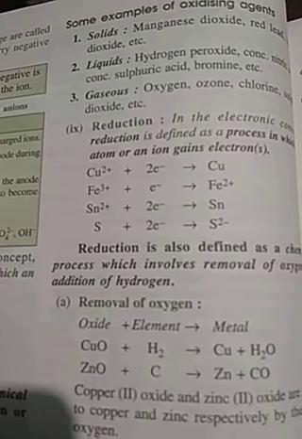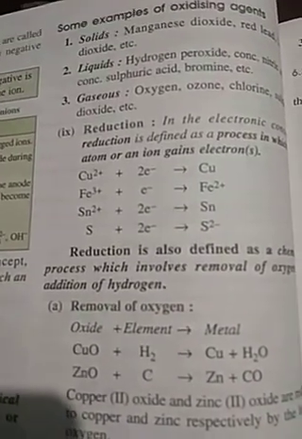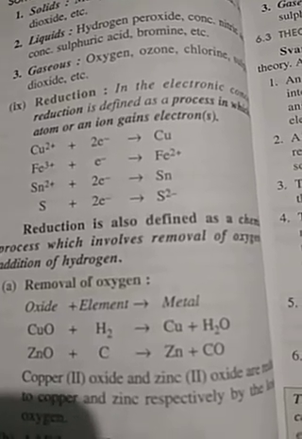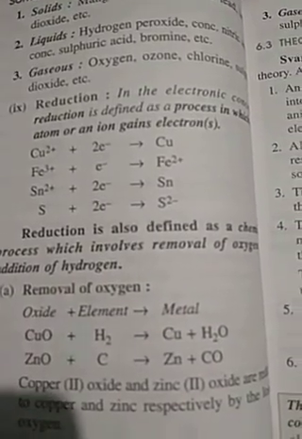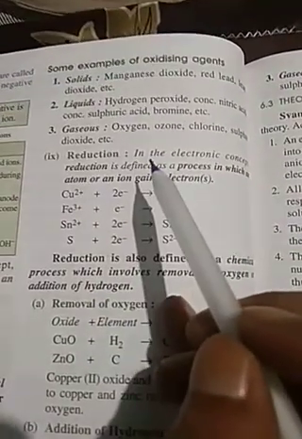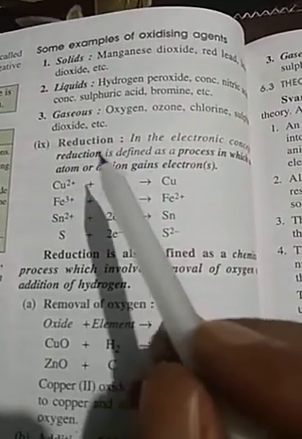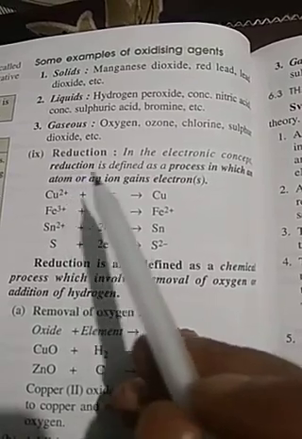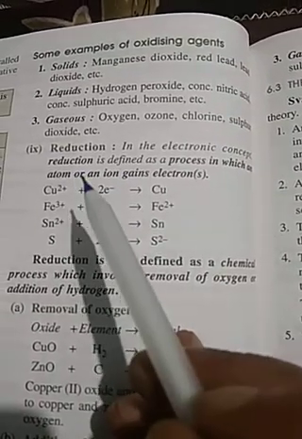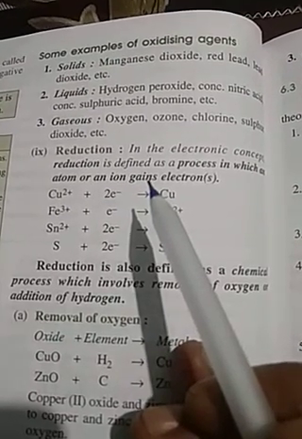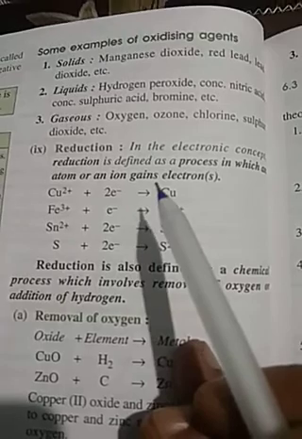Just the opposite is the case with reduction. In oxidation, what we had studied in the electronic concept, the loss of electrons is called oxidation. In oxidation, what was the electronic concept? Oxidation is a process in which an atom loses electrons. It was so in oxidation, but here it is just the reverse case, gaining electrons.